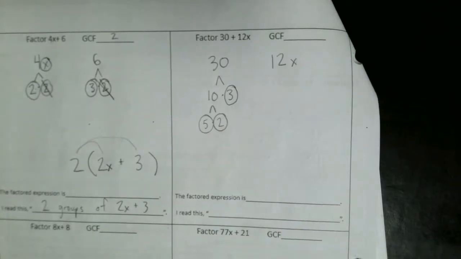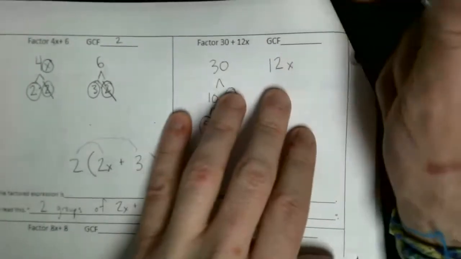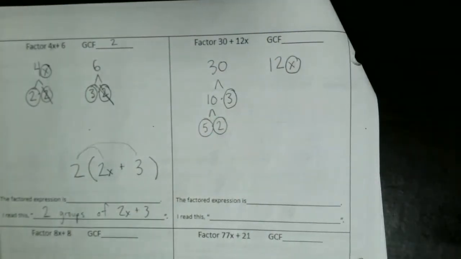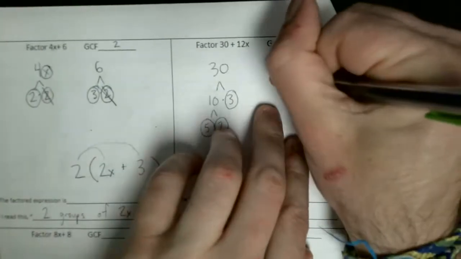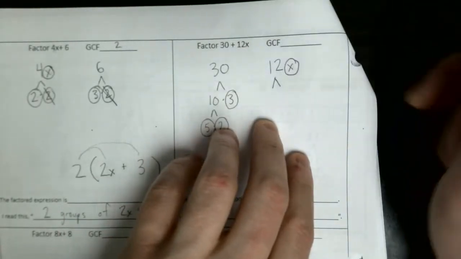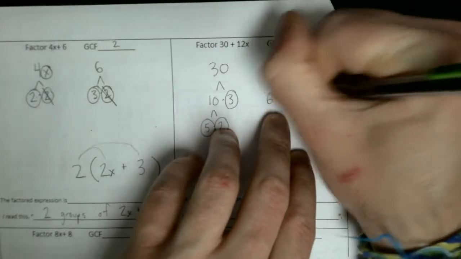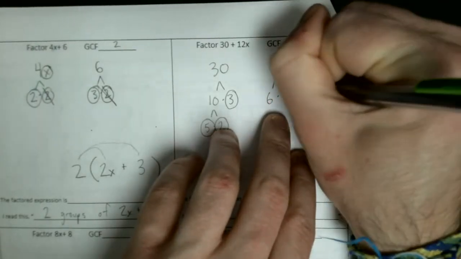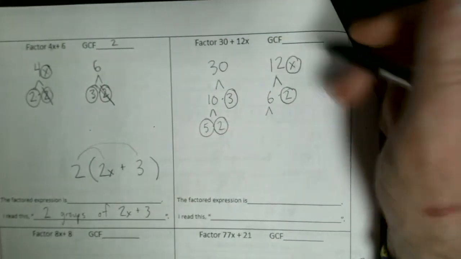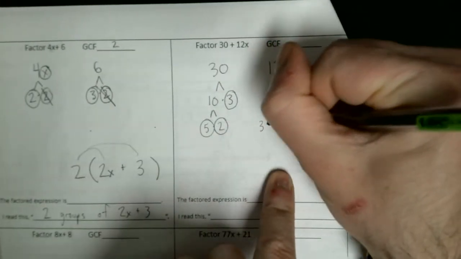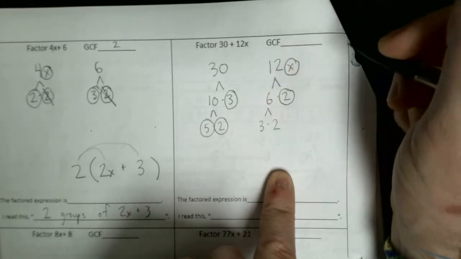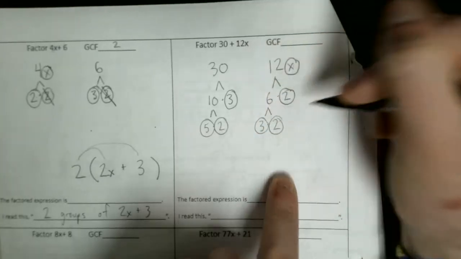With 12x, again, you got to be really, really careful, really mindful that you circle the x. The x is part of that term. 12, you break that down to be 4 times... You can do, well, I'm going to do 6 times 2. Circle the 2. 6, break down into 3 times 2. And we're going to circle the 3, and we're going to circle the 2.